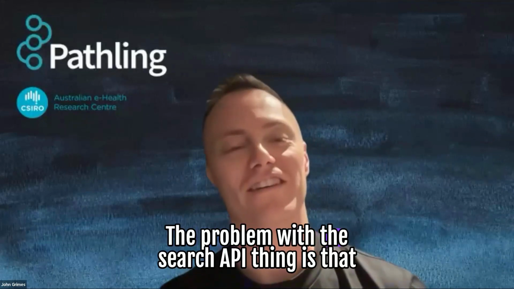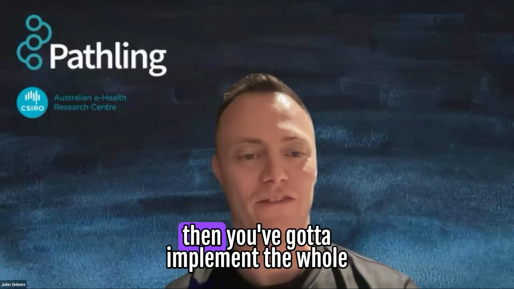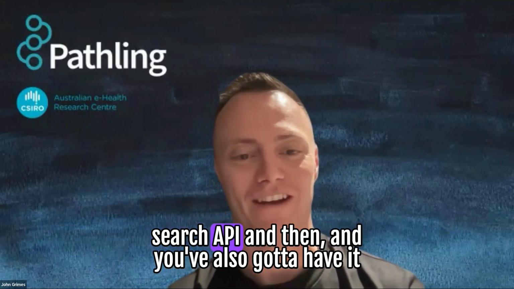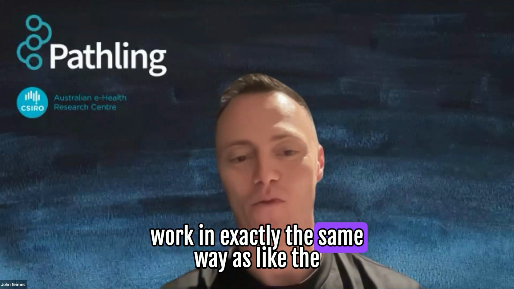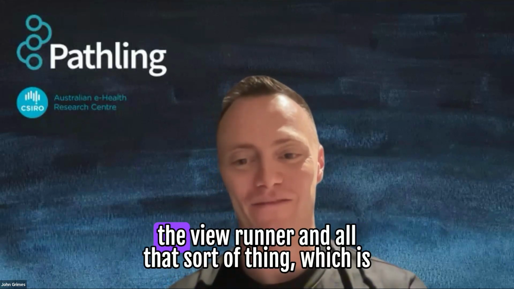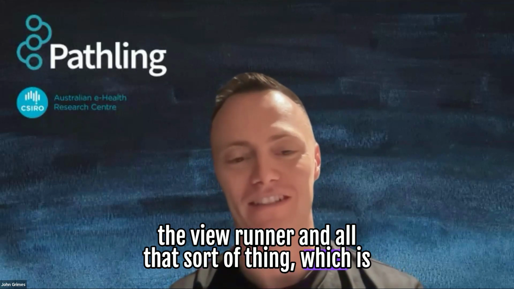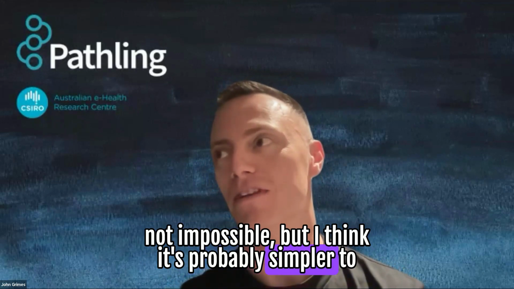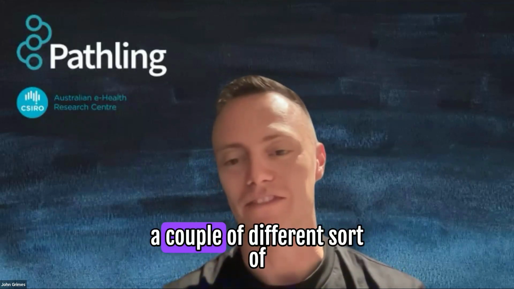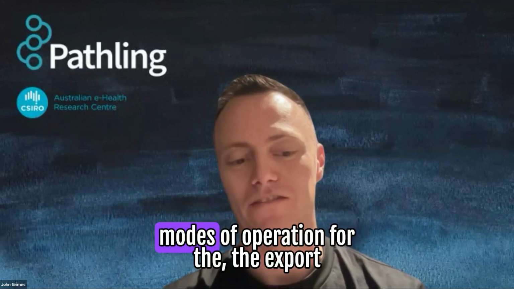And then you could run it in a count only mode or a full one. Dry run, yeah. The problem with the search API is that you've got to implement the whole search API and you've also got to have it work in exactly the same way as the view runner, which is not impossible, but I think it's simpler to have a couple of different modes of operation for the export.